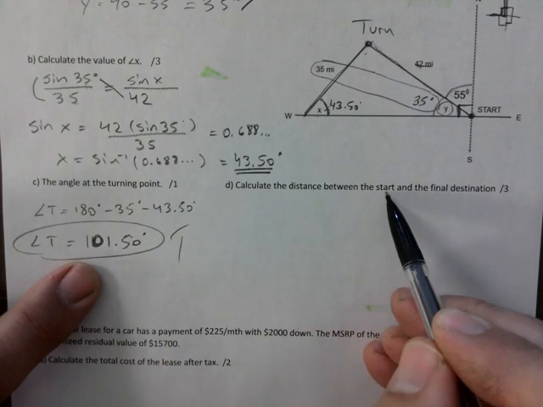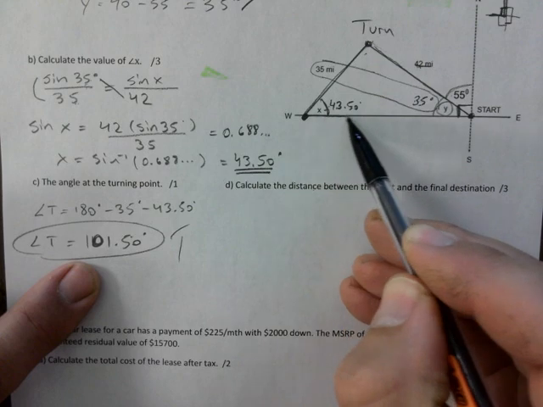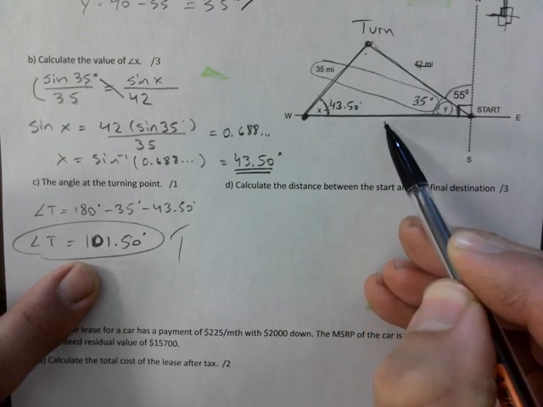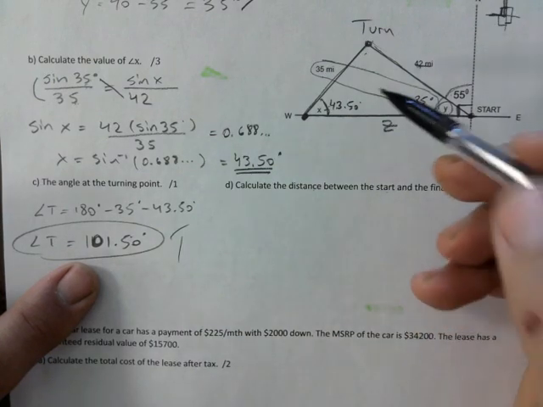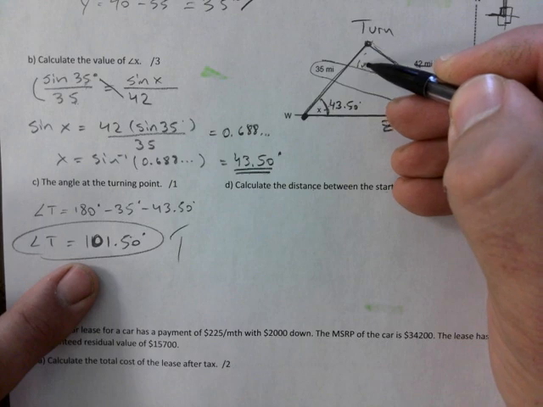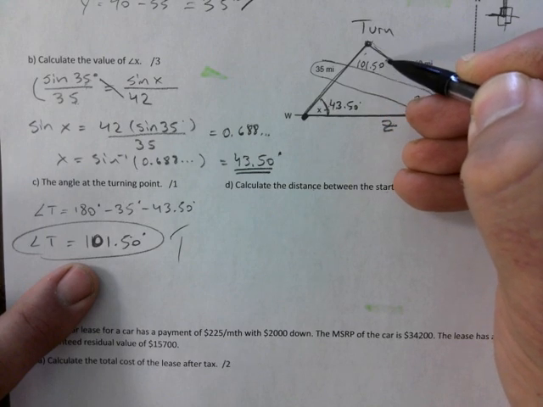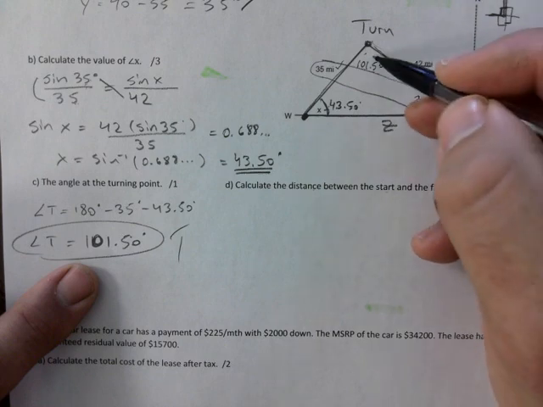The distance between the start and the final, so this is your final distance. It's basically asking for this stretch here. Let's call that Z maybe. So you have some choices here. If we just found that this is 101.50, we can use cosine law, right? Side, angle, side.